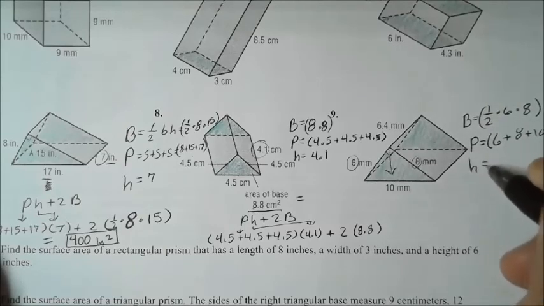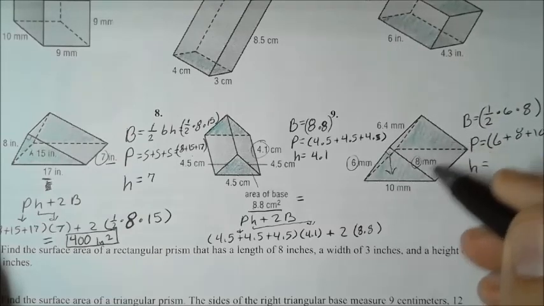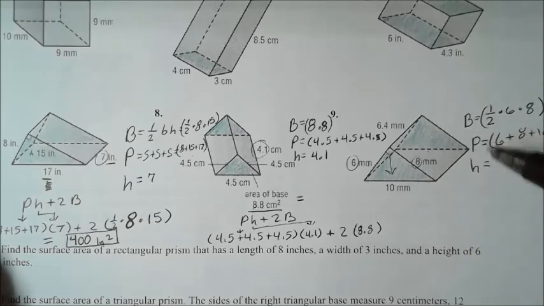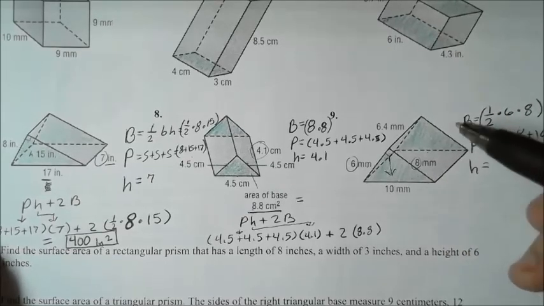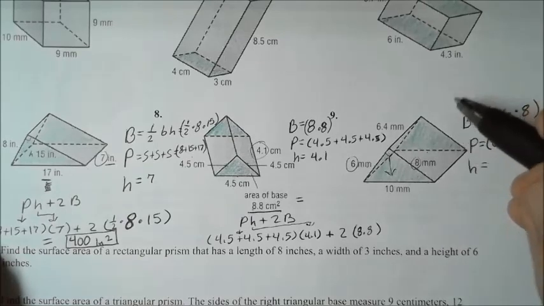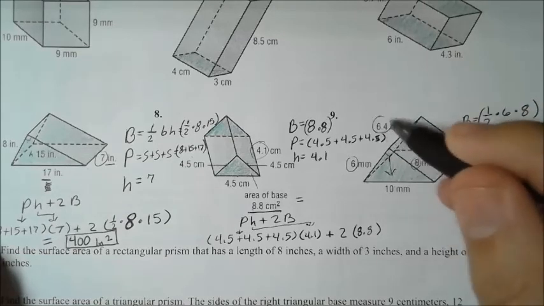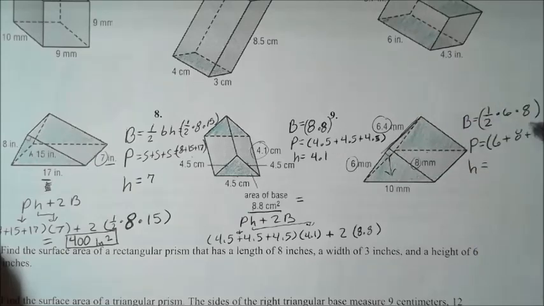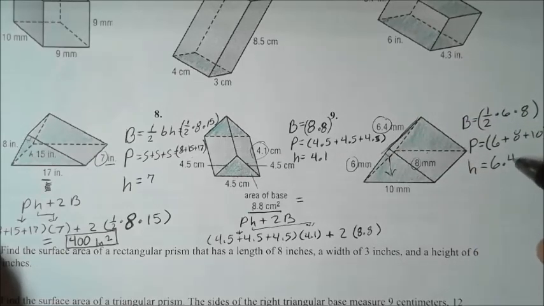And then my height is the distance between the two bases. If I look at the distance between the two bases, that value is 6.4 millimeters. Notice they put it up at the top, and it represents this line right here. So I'm going to put 6.4.